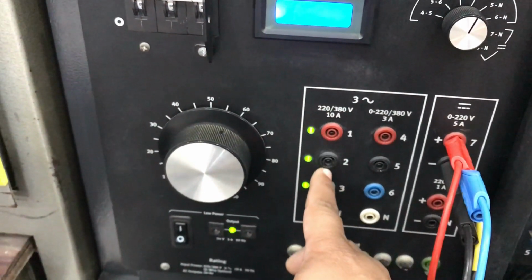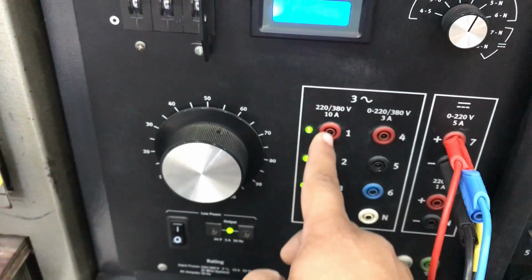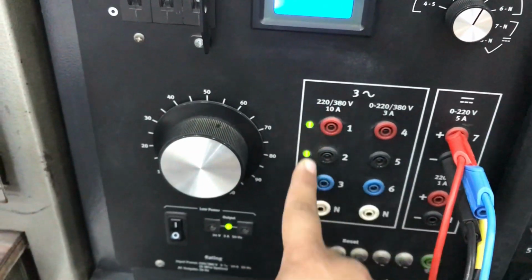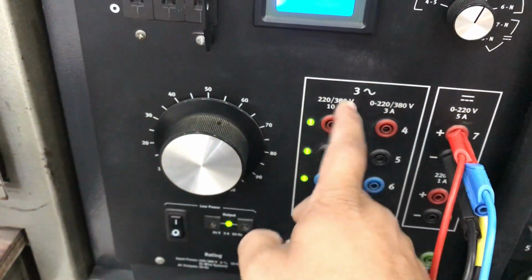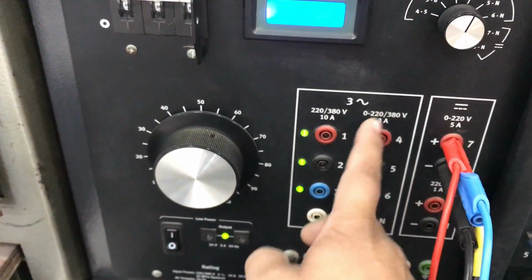From line to line phases, you will get 380 volts, and from line to neutral, you will get 220 volts. This is for fixed, sorry, this side is for fixed, and this side is for variable.